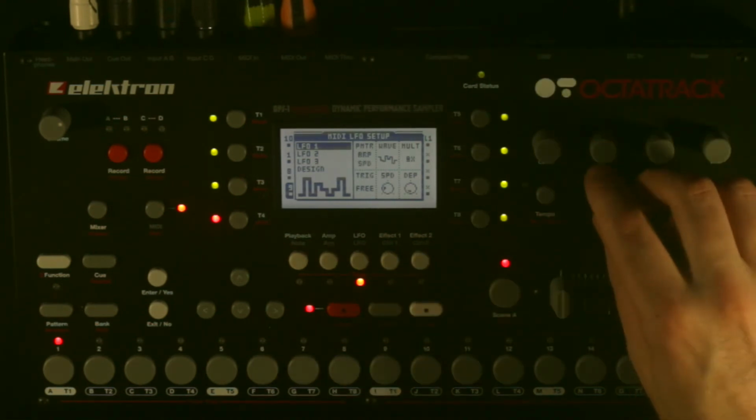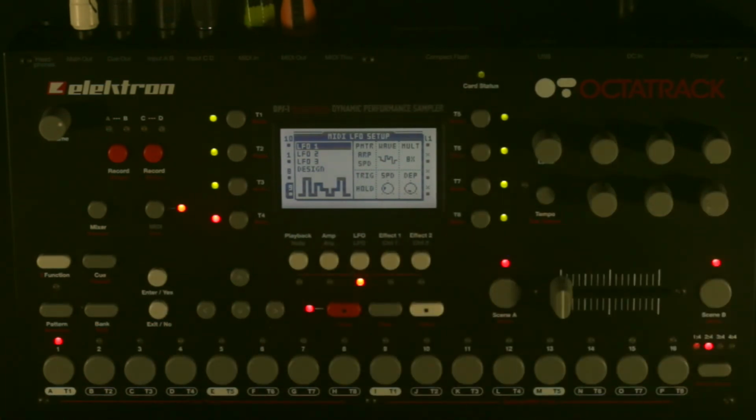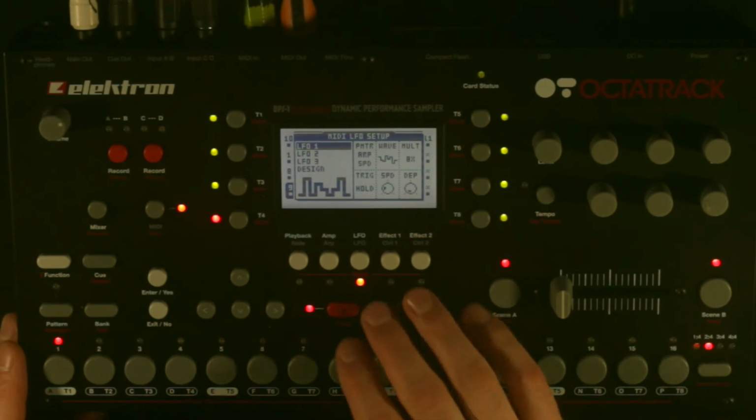speed. But I'm going to set the trig in here to hold because I don't want the speed of the ARP to change midway during the chord. I just want it to change every time this chord hits. So that's what I'm going to do.